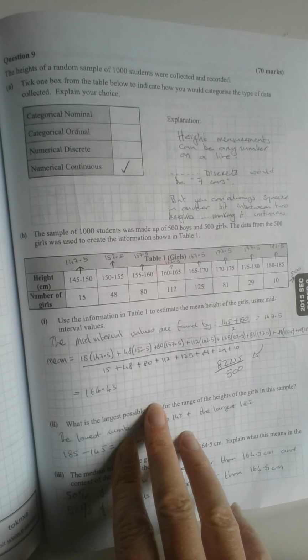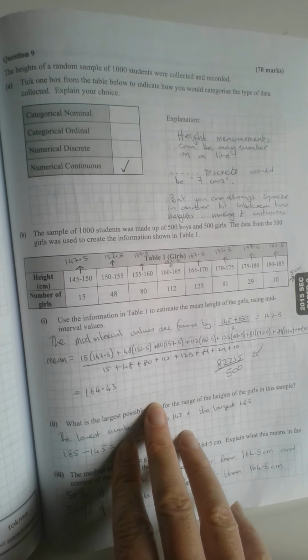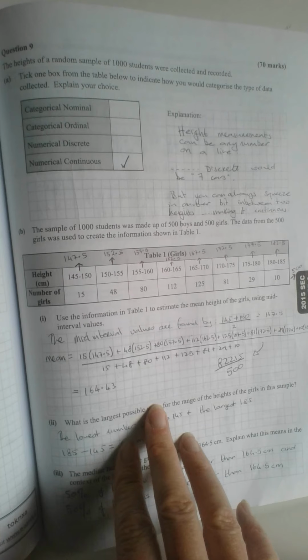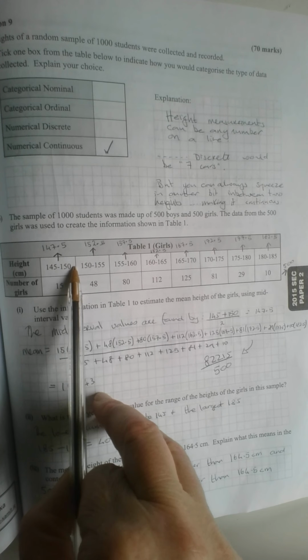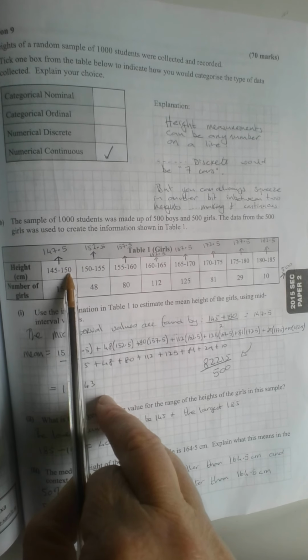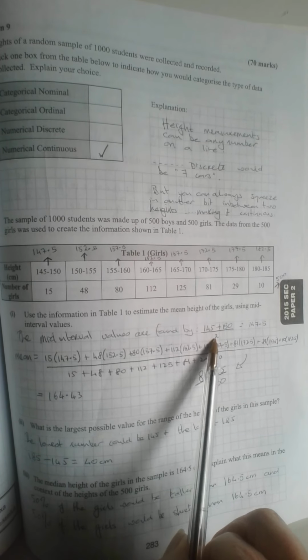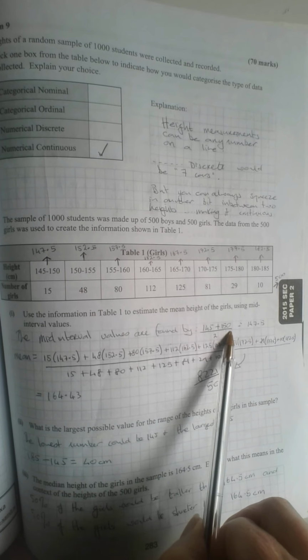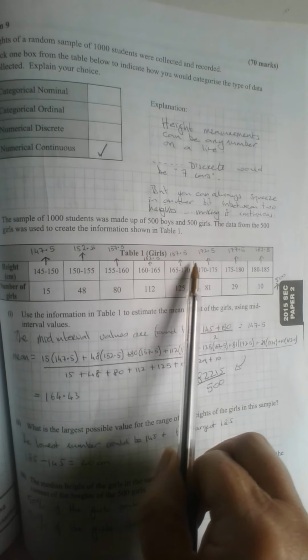The sample of 1,000 students was made up of 500 boys and 500 girls, and the data from the 500 girls was used to create the information shown in Table 1. Use the information in the table, part 1, to estimate the mean height of the girls using mid-interval values. Your mid-interval value is somewhere in between those two, and the way you get them is 145 plus 150 divided by 2, which will give you 147.5. I've just done that there to make sure you know how to find your mid-interval. It's halfway between those two. So I've put in all my mid-intervals there, all the way along, halfway in between each of those intervals.